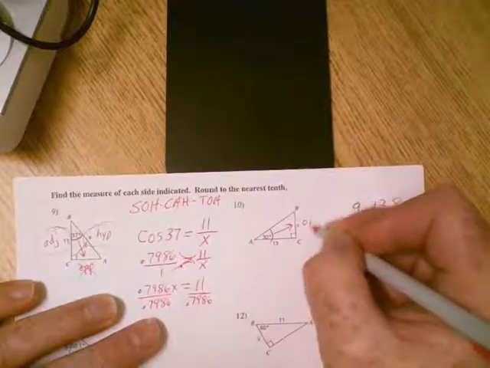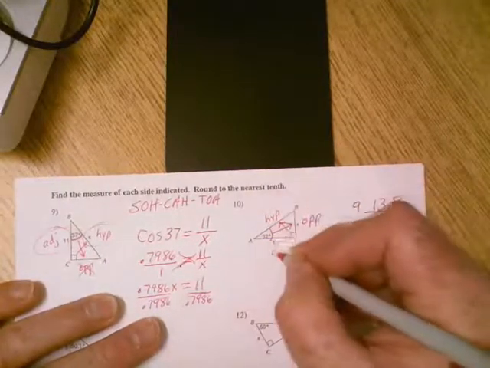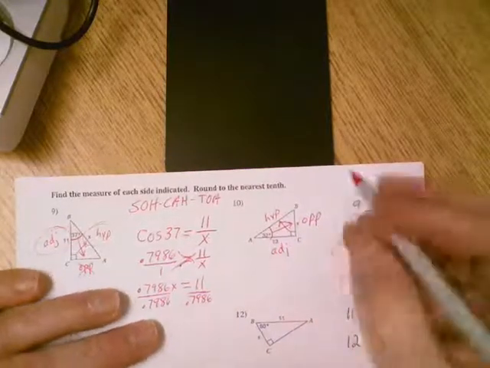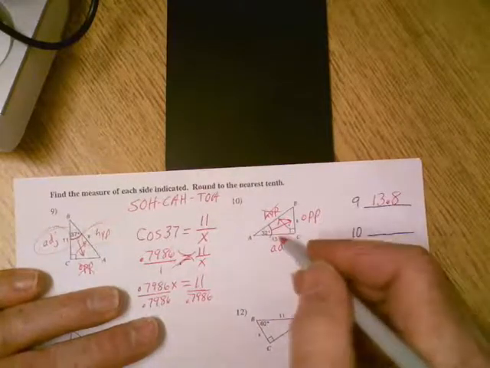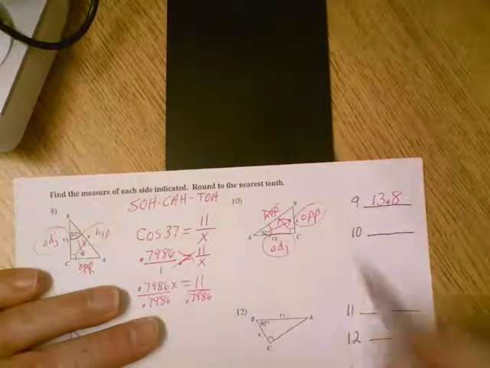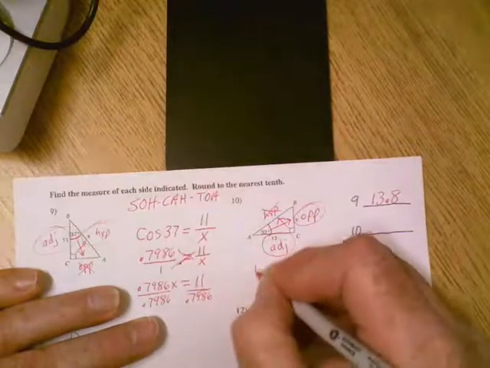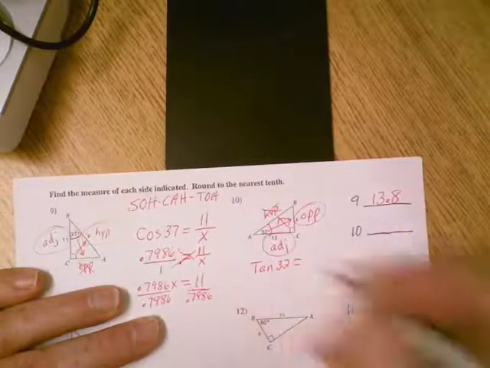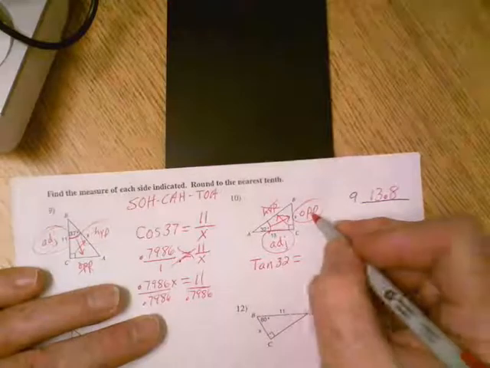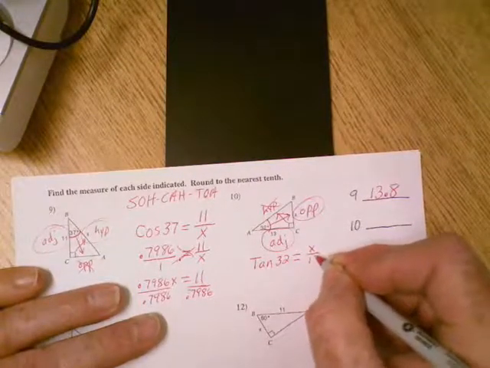Next one, this is the angle that they told us. That's your opposite leg. That's your hypotenuse. This is your adjacent. After you do these for a while, you can probably start to understand, hey, I really don't care about that hypotenuse, so it didn't make any sense to write it down. Those are the 2 we care about. The trig ratio that deals with opposite and adjacent is tangent. So I'm going to set up tangent of our angle, which is 32, equals opposite over adjacent. So x over 13.